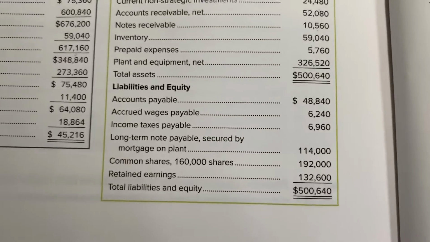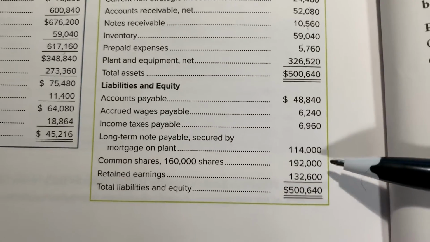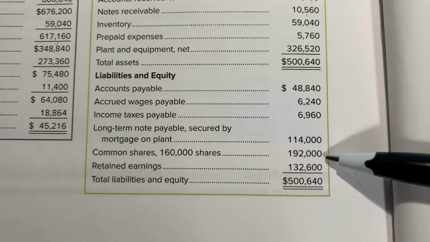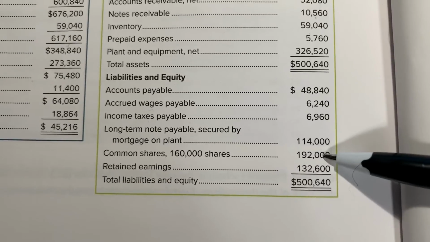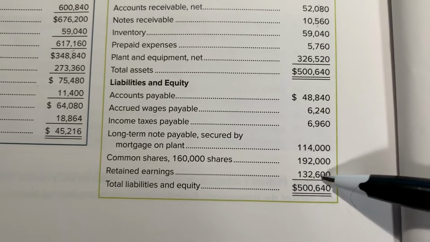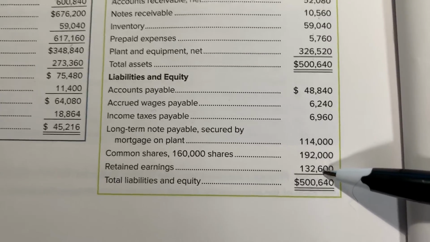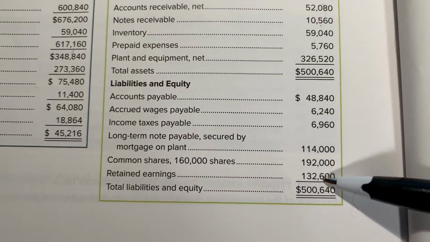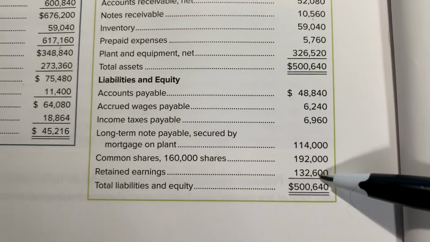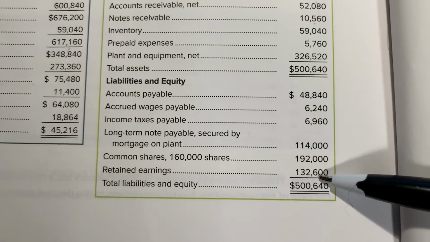In this case, they don't have that added up for us, so it's the value of our common shares plus the retained earnings. Both of these belong to the common shareholders. So this plus this is our common shareholders equity for 2020, which is 324,600.